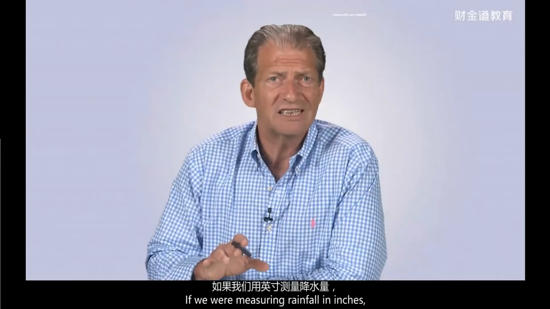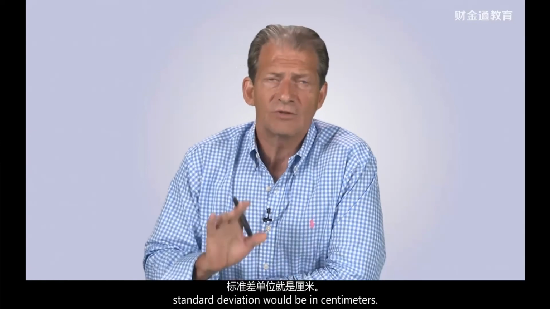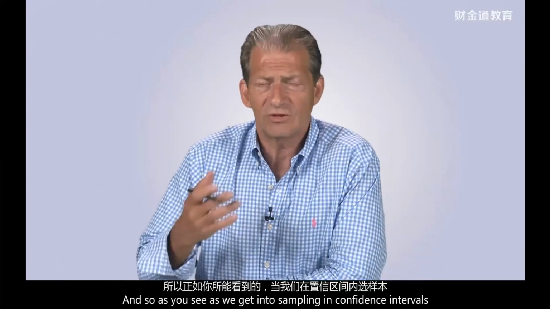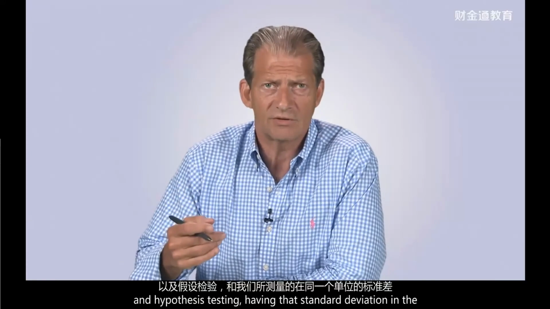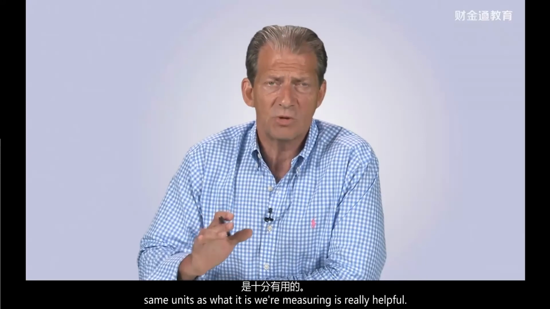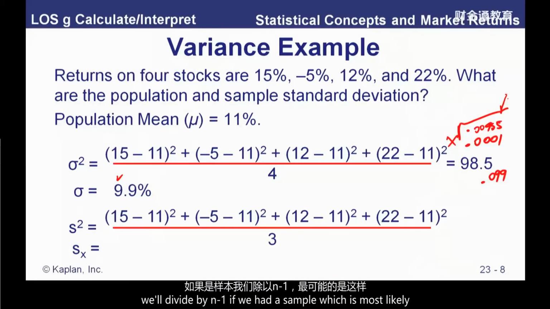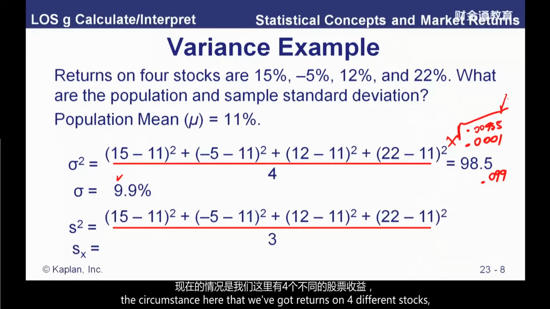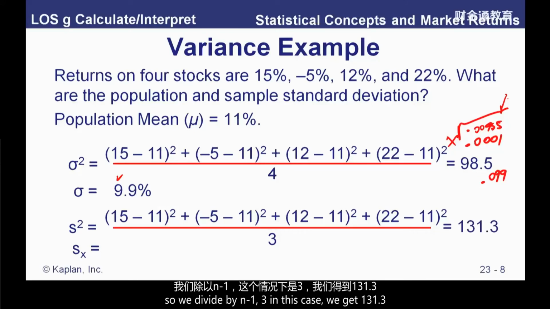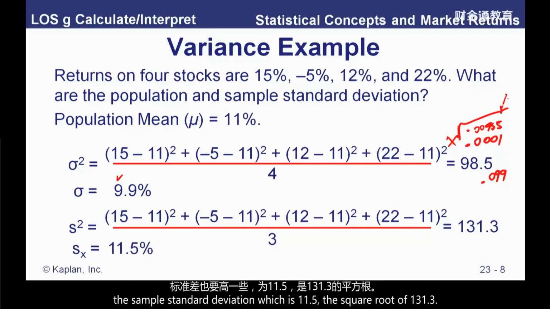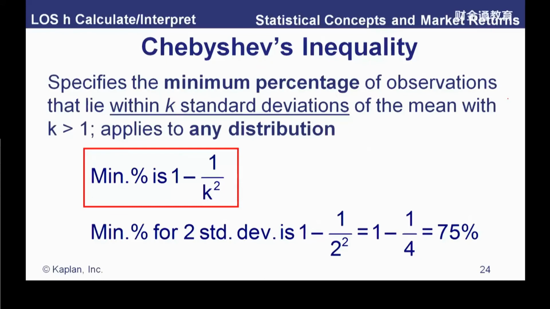If we were measuring rainfall in inches, then standard deviation would be in inches. If we were measuring rainfall in centimeters, standard deviation would be in centimeters. And as you'll see, as we get into sampling and confidence intervals and hypothesis testing, having that standard deviation in the same units as what it is we're measuring is really helpful. The only other thing on this slide to note is that we'll divide by n minus 1 if we had a sample, which is most likely the circumstance here, that we've got returns on 4 different stocks. So we divide by n minus 1, 3 in this case. We get 131.3, of course a little higher value, and then also a higher value for the sample standard deviation, which is 11.5, the square root of 131.3.